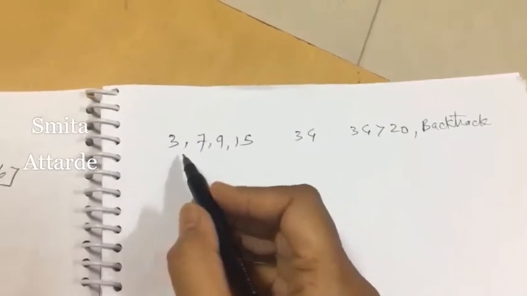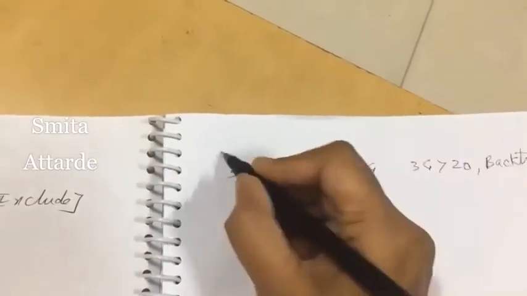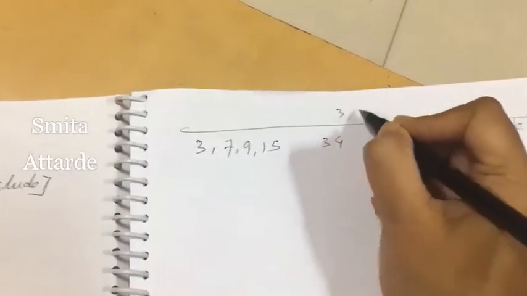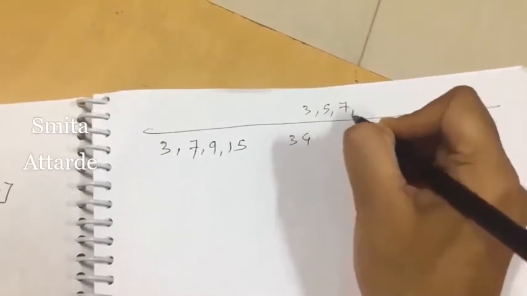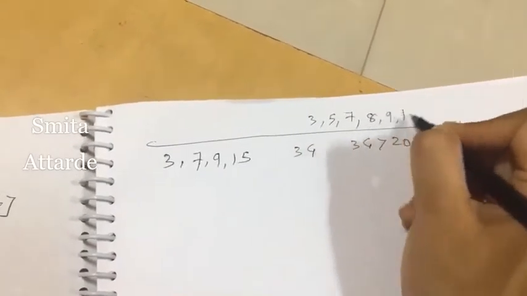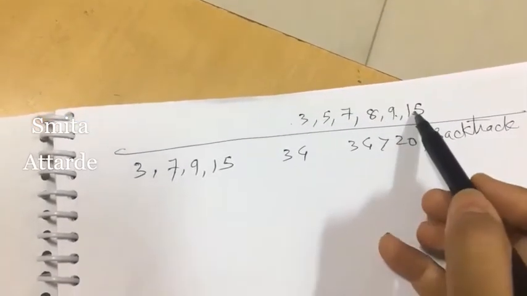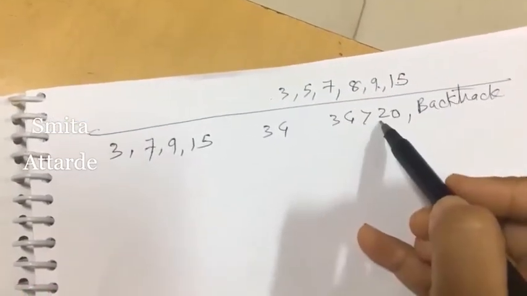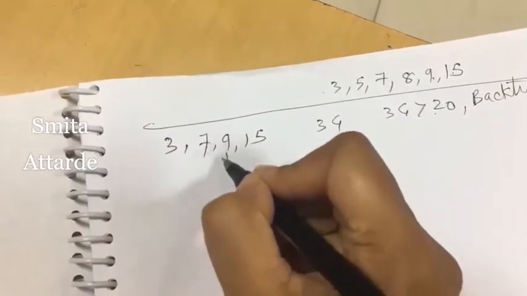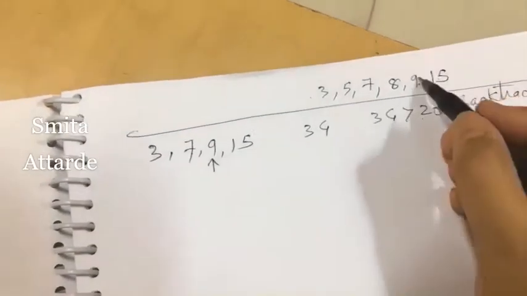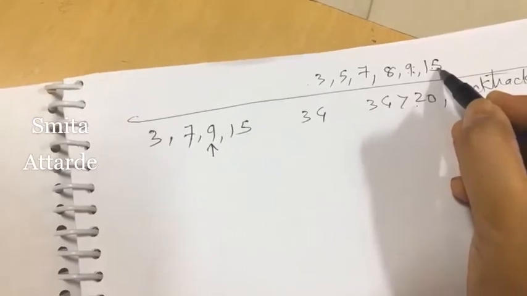So I'll write the elements again here up. We have 3, 5, 7, 8, 9, 15. So we have taken the choice 3, 7, 9 and 15. We are getting greater than 20. So backtrack means we are going to change the value of 9. So instead of 9, I am going to take another choice, that is 15.